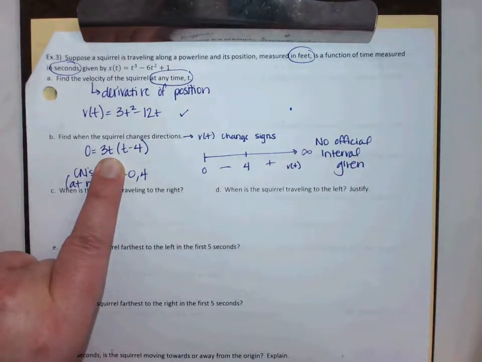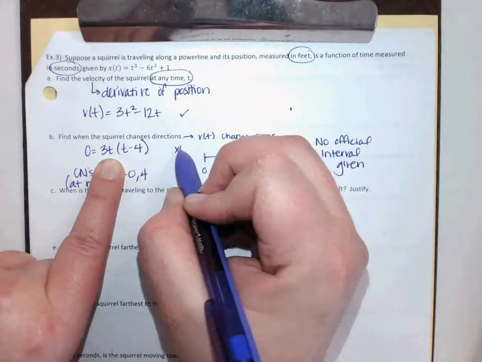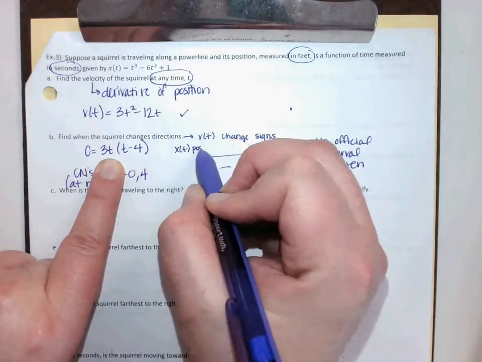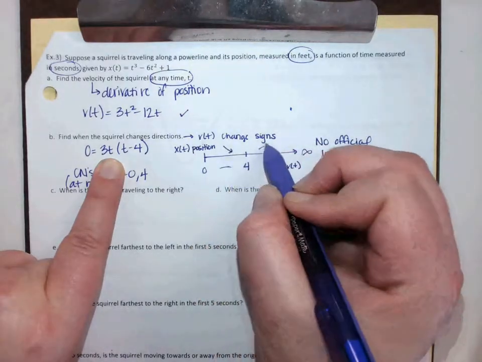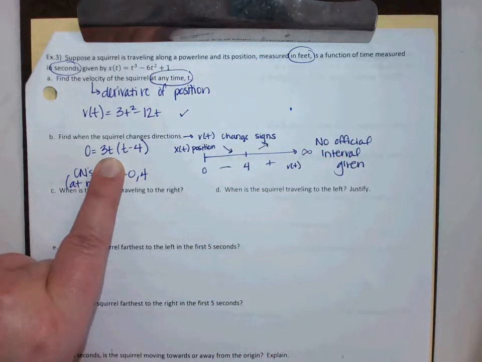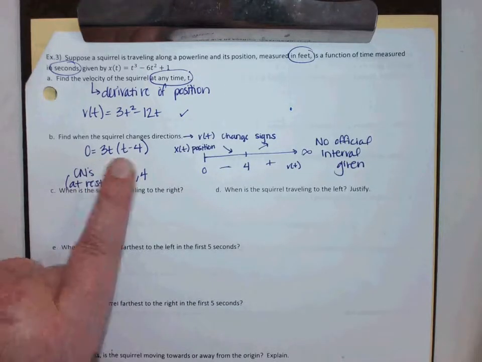What does that tell me about position? Okay, he went down, then up. Okay, now question. Did he change direction at 4? Yes. Did he change direction at 0? No. Why doesn't 0 count? Because that's the beginning.